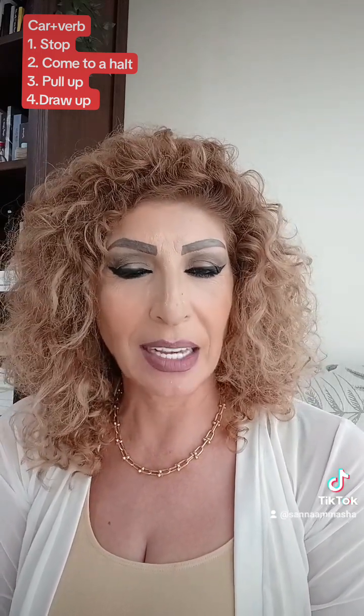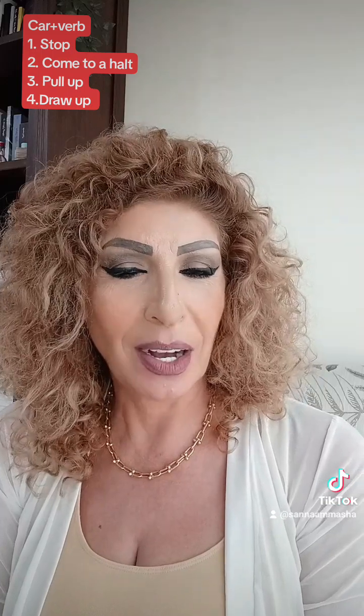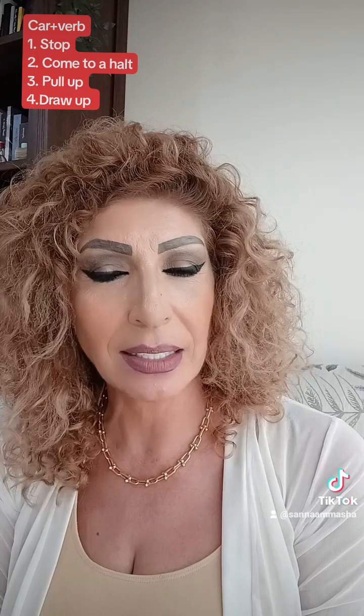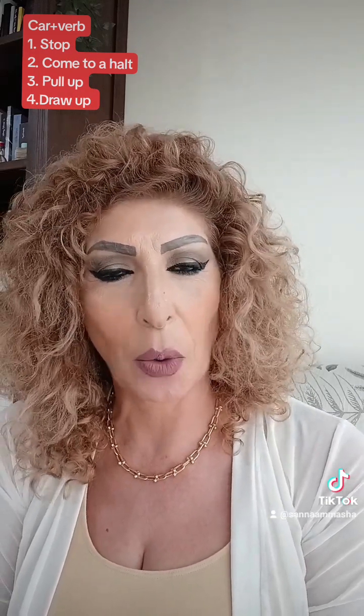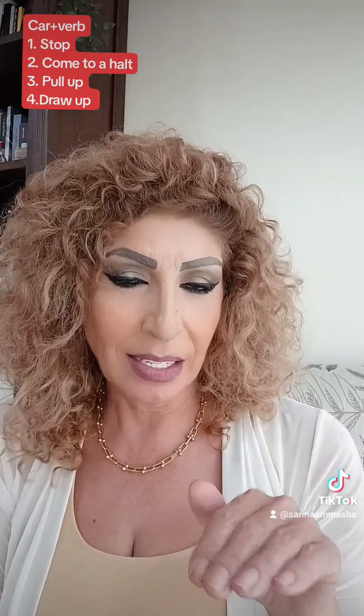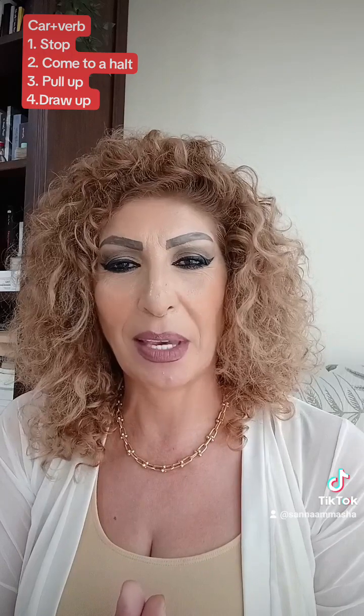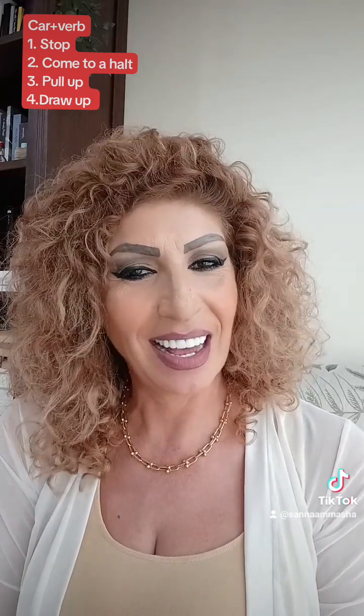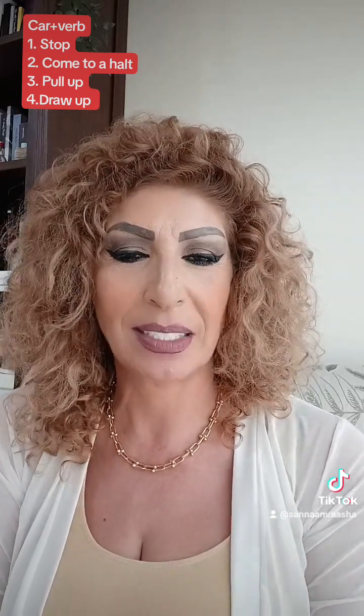The first verb is draw up, and the second verb is draw away. Draw up and draw away. Draw up means to stop, and draw away means to move forward. I thought that these two verbs may be confusing, so I wrote them beside each other in order to focus more on them. Let's have a look at these verbs.